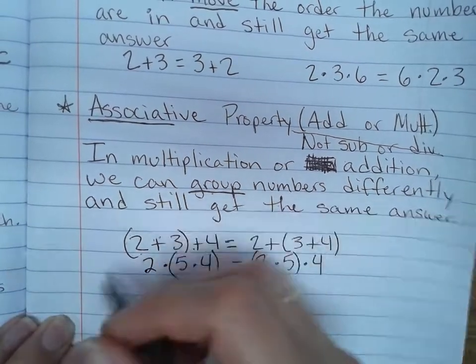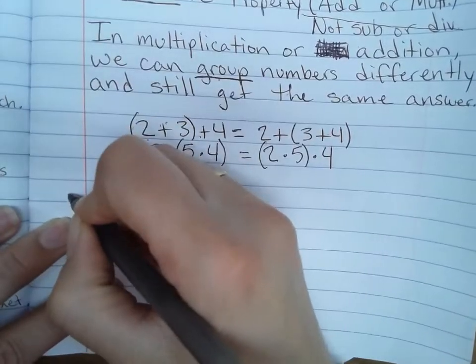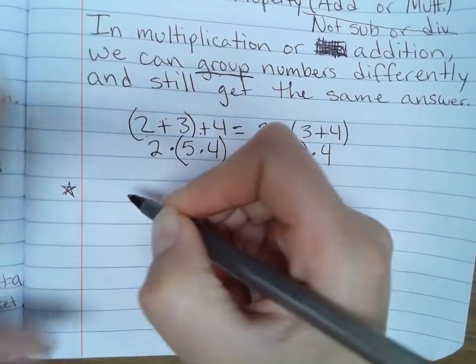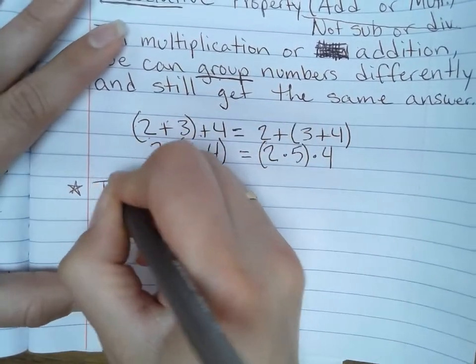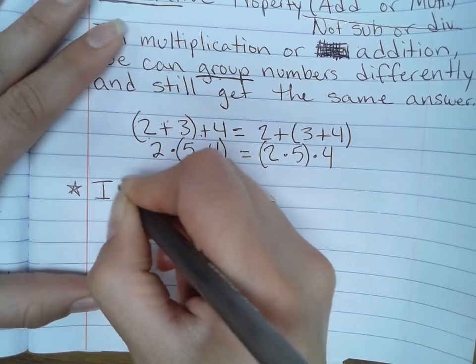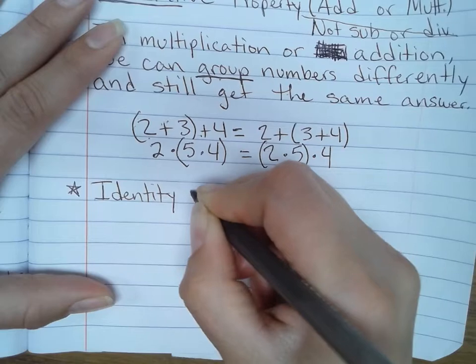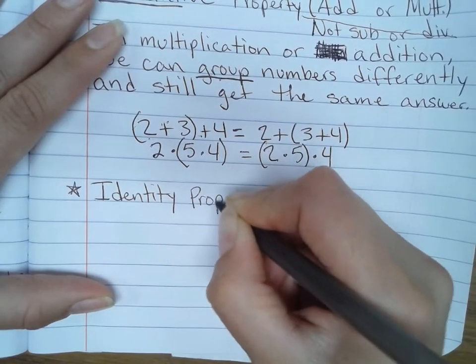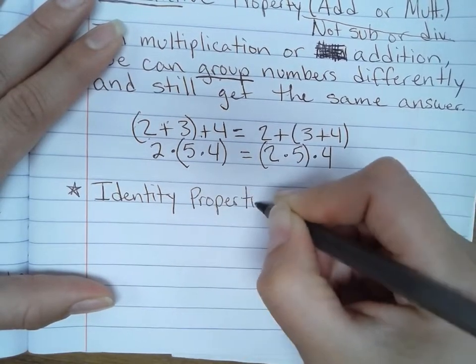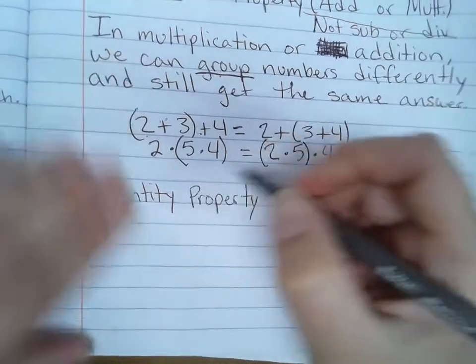Okay, the last property we're going to talk about are the identity properties.